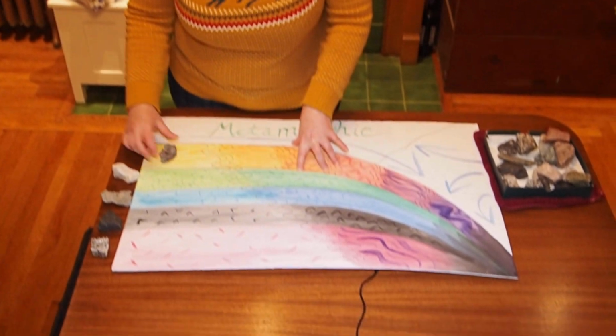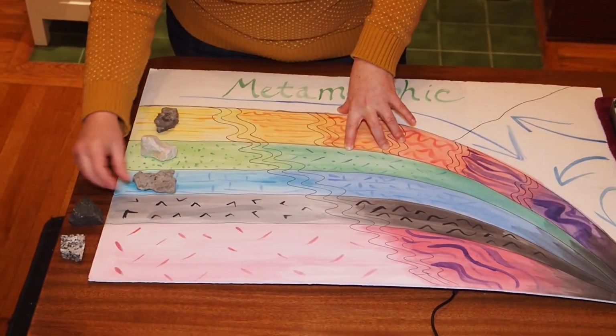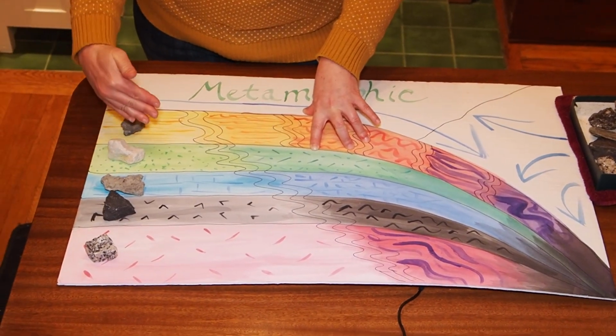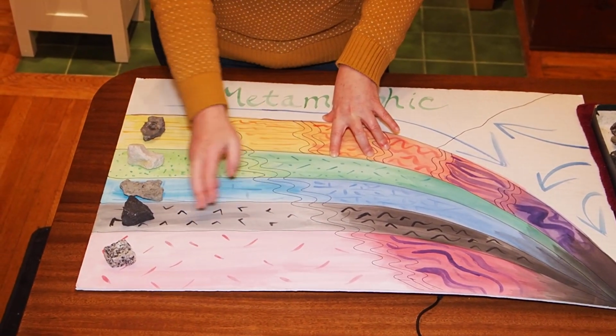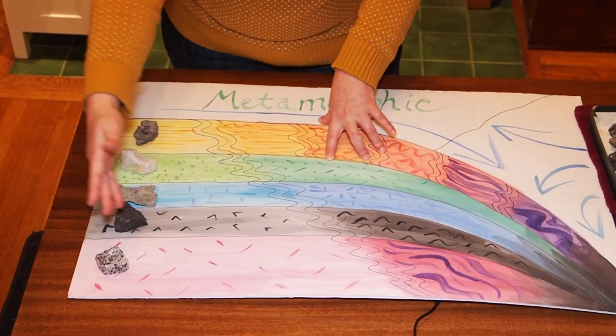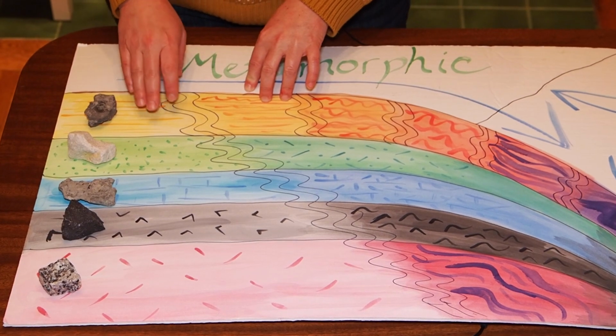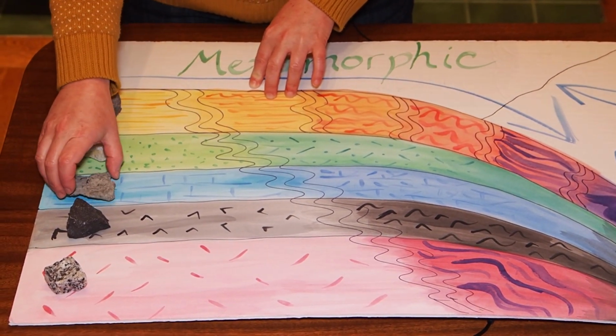First of all, we have our parent rocks or protoliths over here to the left side. So we have several different bodies of rock, several different layers, maybe a basaltic lava flow and then granite at the base, which is pretty common. Got some sedimentary rocks here on top, some shale, sandstone, and limestone.